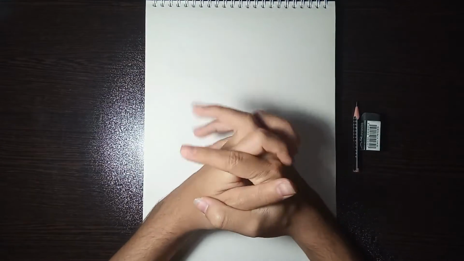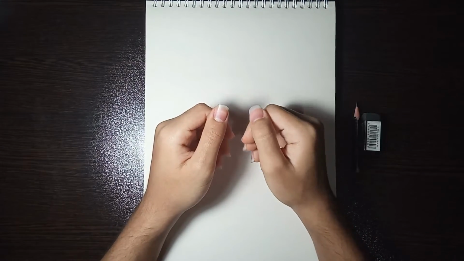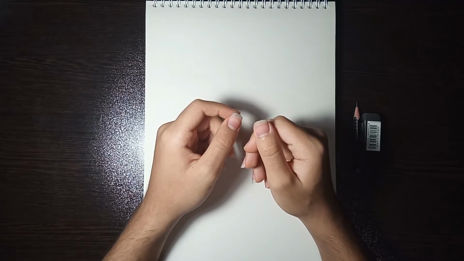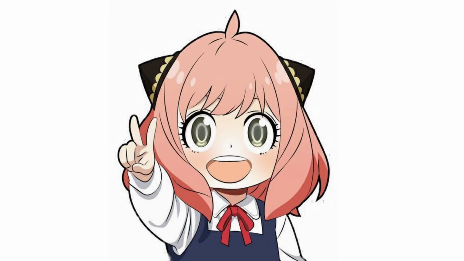Hi guys, my name is Mobin, and today we're diving into the awesome world of designing cute kid characters in manga. Ever thought about how to create a fun character? Let's jump right in. First things first, let's get to know the features of kid characters.